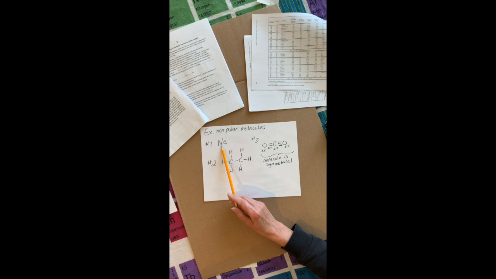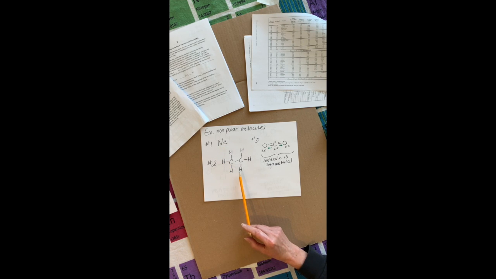Okay, some more nonpolar molecules. All noble gases. This is the chemical formula for neon. That's it. It's got equal pull. It doesn't even want to bond with other elements. Hydrocarbons. Here is one example of a hydrocarbon.